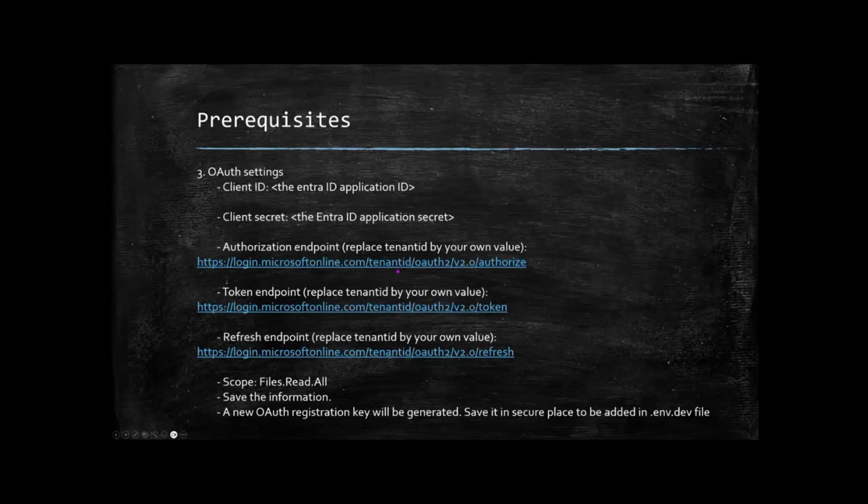This is important here in these three endpoints. The scope should be Files.Read.All. After saving the information, we will obtain a new authentication registration key, and we will need this key in the agent, and we should add this key later on in the .env.dev file in our agent.